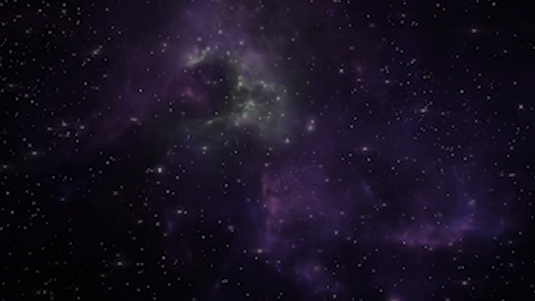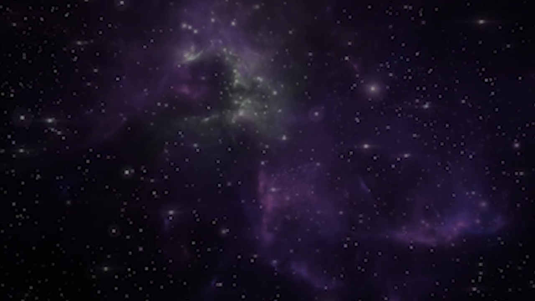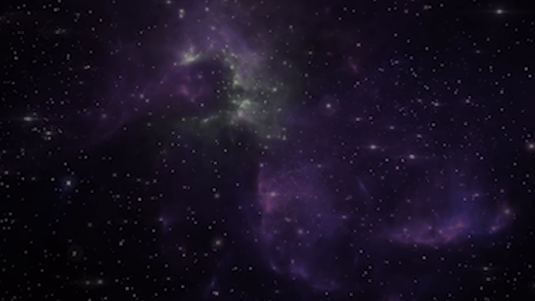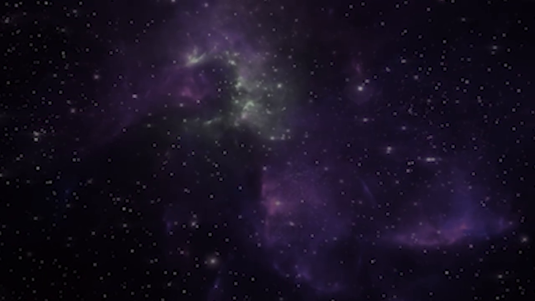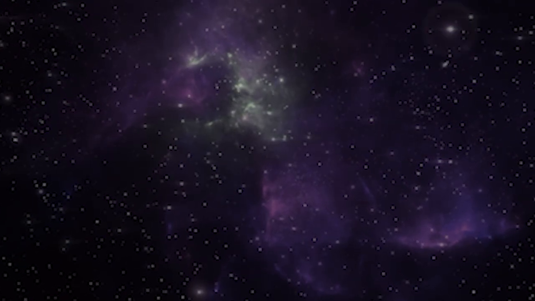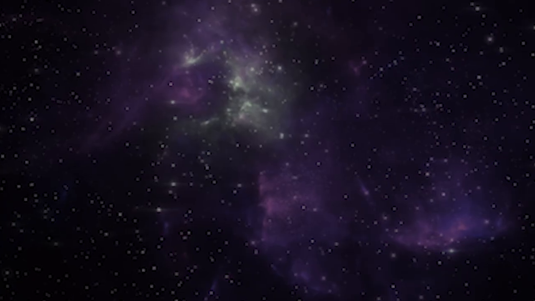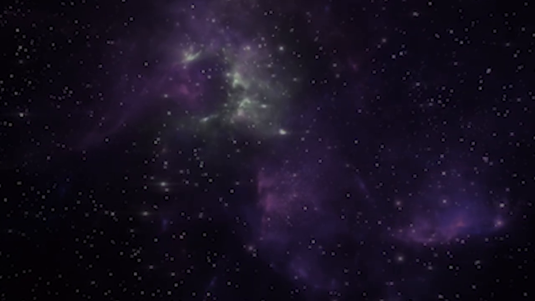The Sun orbits the center of the Milky Way. One orbit takes about 225 million years. The Sun moves together with nearby stars. This motion is slow and stable.